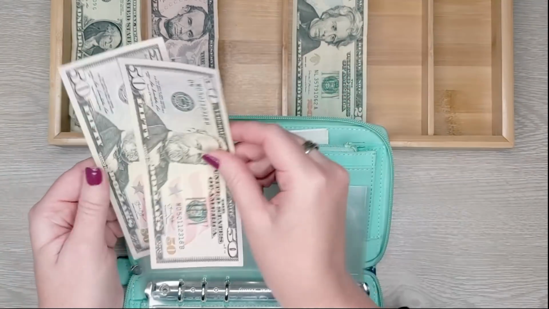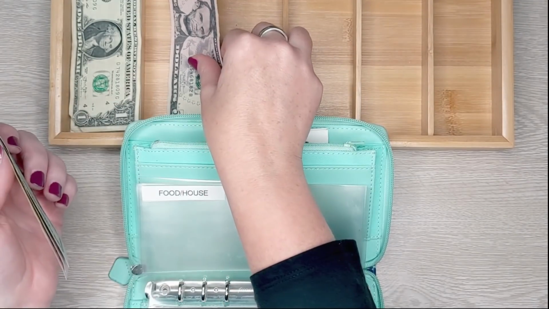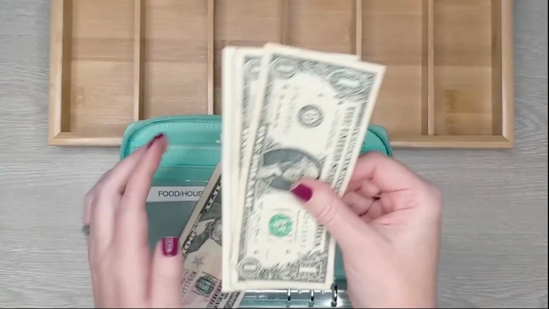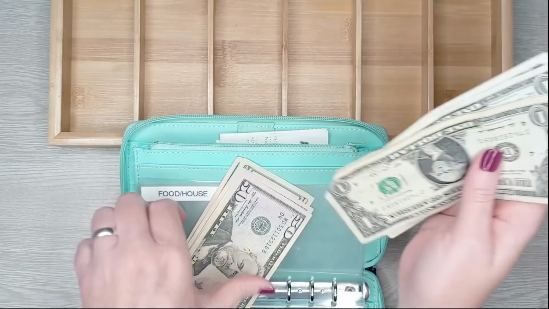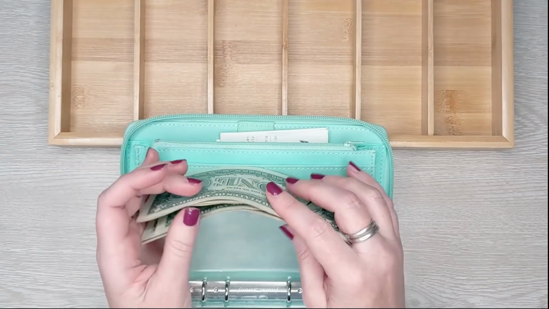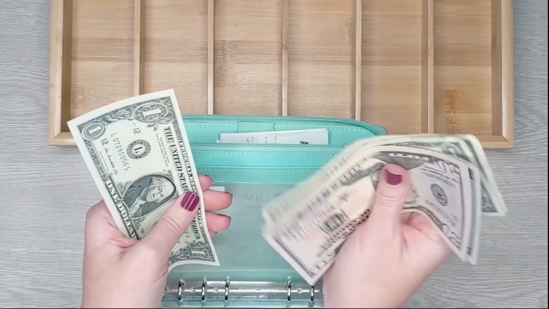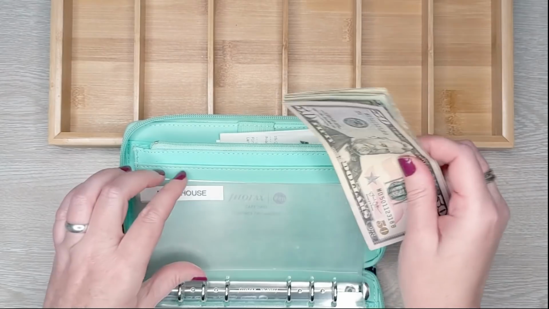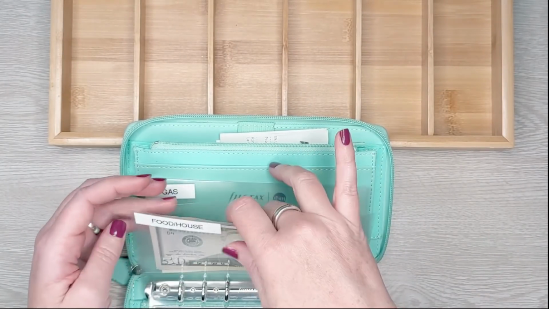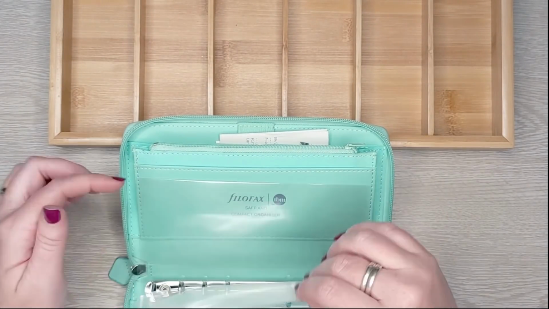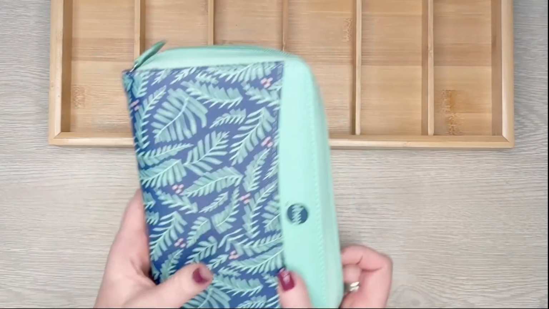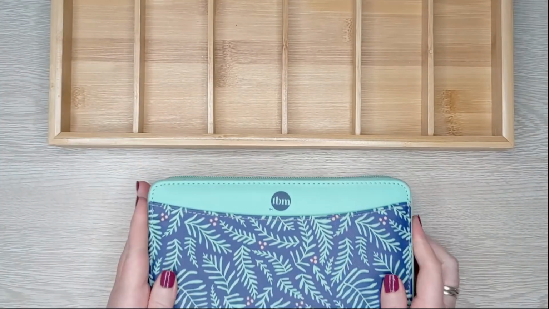So here's 50, 1, 20, 25, 26, 27, 28, 29. I'll just double count it, make sure I got that right. 51, 20, 25, 26, 27, 28, 29. So we have $129 for food this week. We're not putting anything for gas, and that is it. So we are ready for the week.